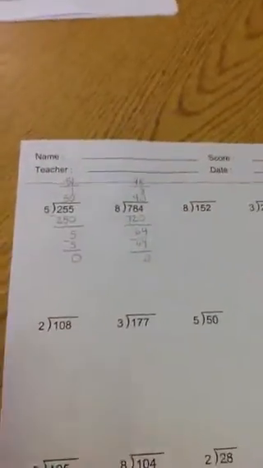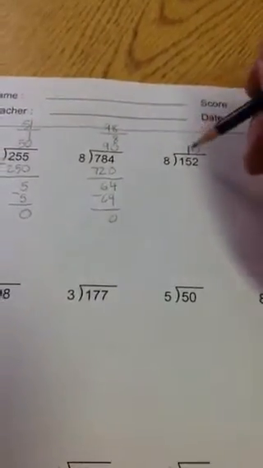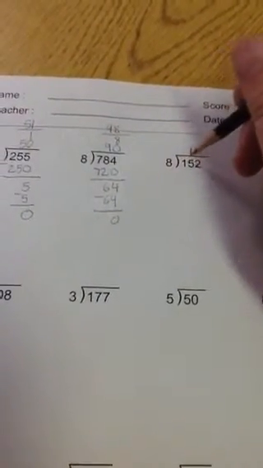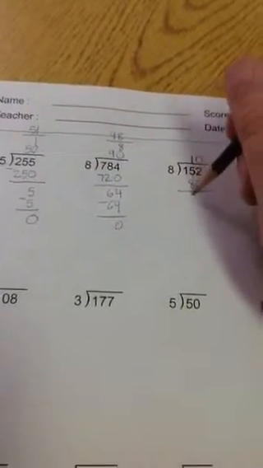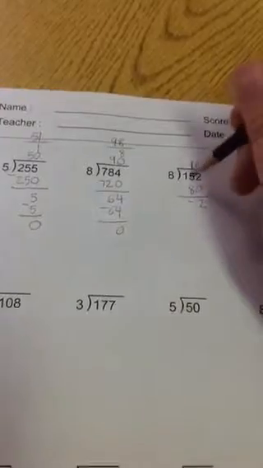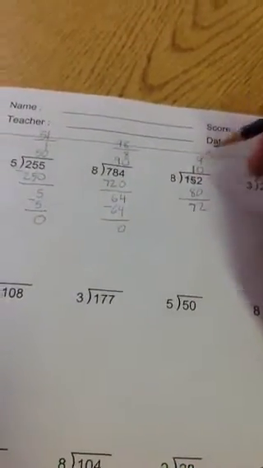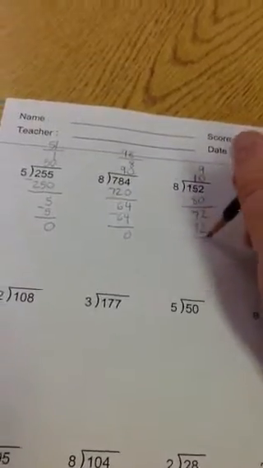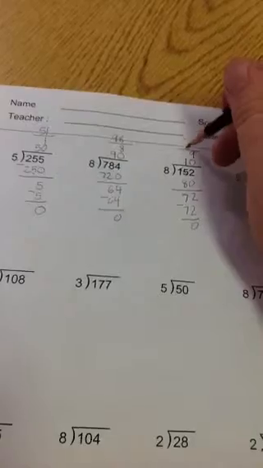You have 98. 8 goes into 15 one time. You put on a 1. 1 times 8 is 8. Put it on, subtract, and you get 72. 8 goes into 72 9 times. You put down your 72, that's 0. You add up. 10 and 9 is 19, so your second problem is 19.